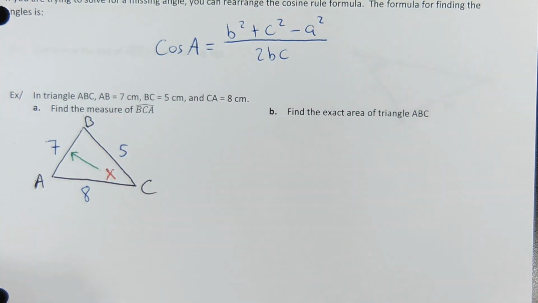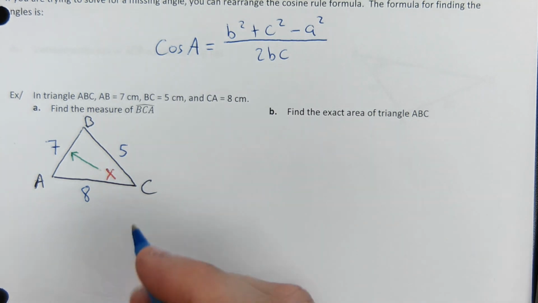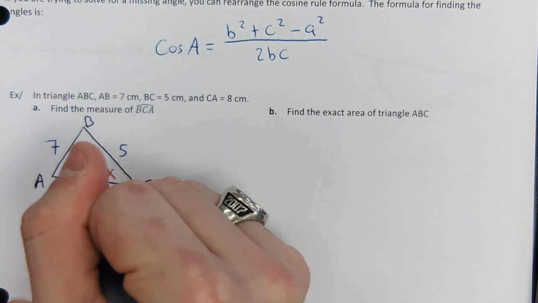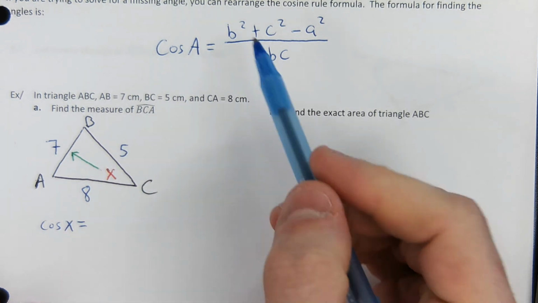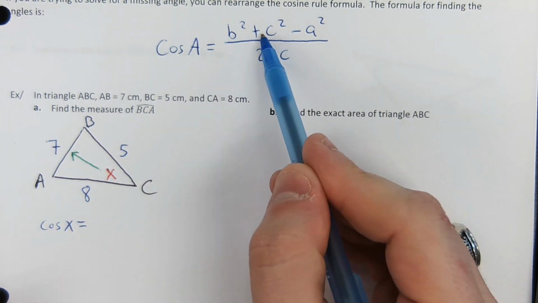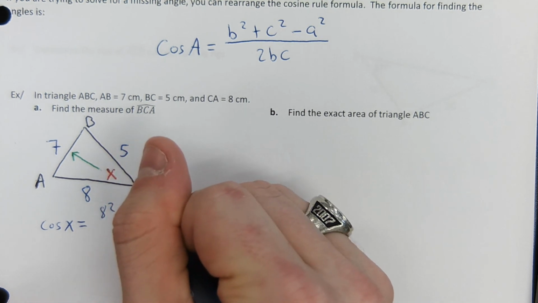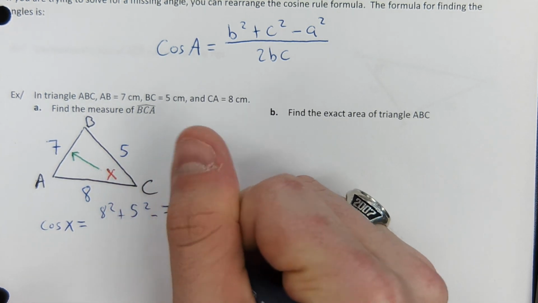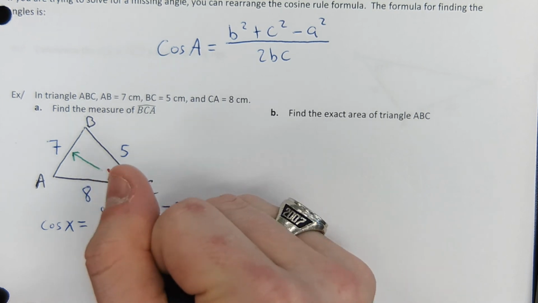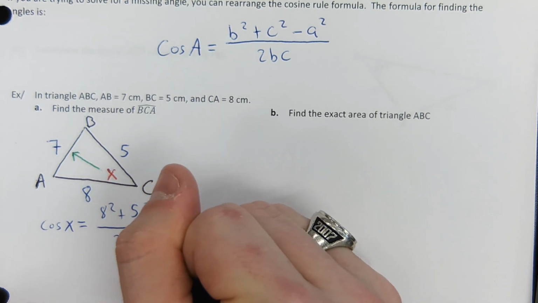I always think about the angle pointing at something. So I'm going to say cosine of x is adjacent across 8 squared plus 5 squared minus 7 squared all over 2 times 8 times 5.